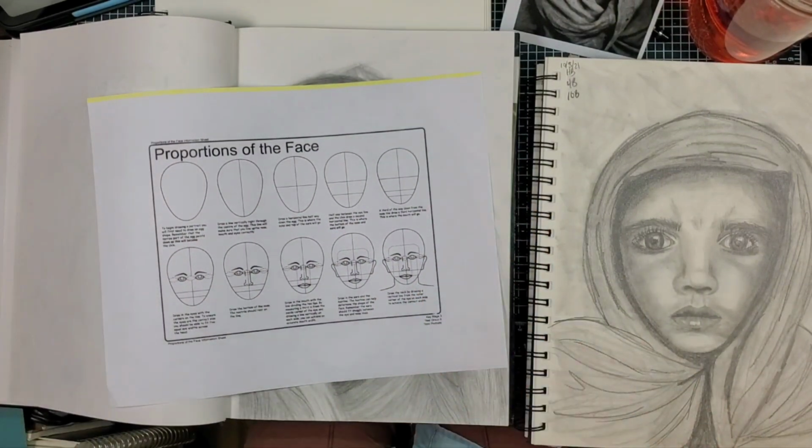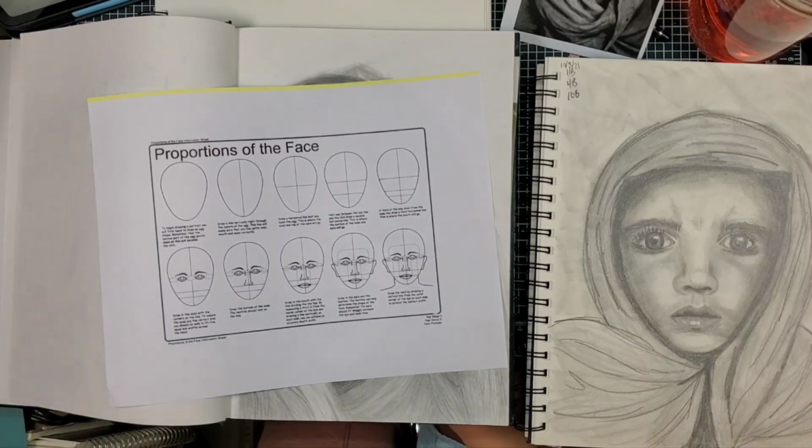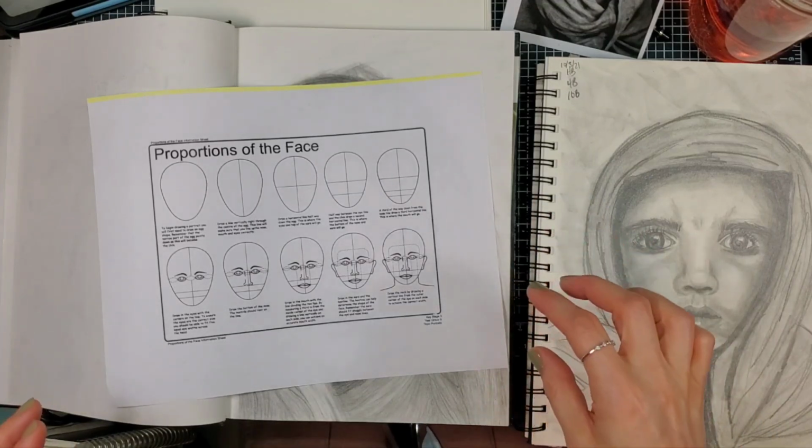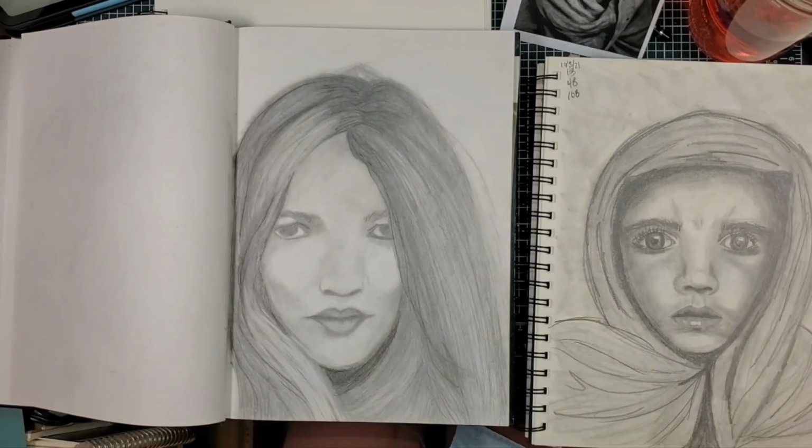So you're going to get this handout. It shows you a general rule for proportions. This is not a one-size-fits-all. Of course, everybody was made differently, so all of our features are going to be a little different, but this is a really good guideline to follow, so keep it close at hand. We'll get to that in a minute.